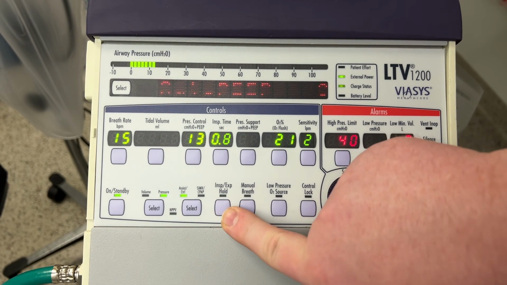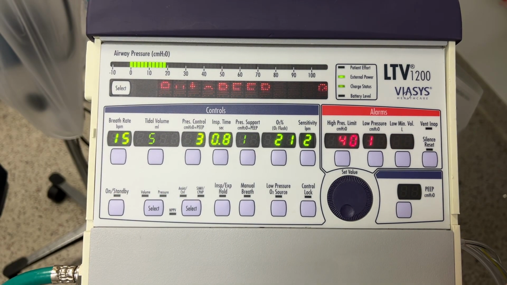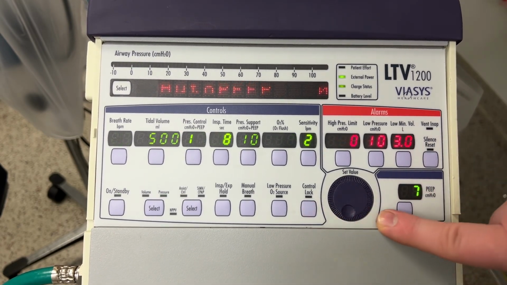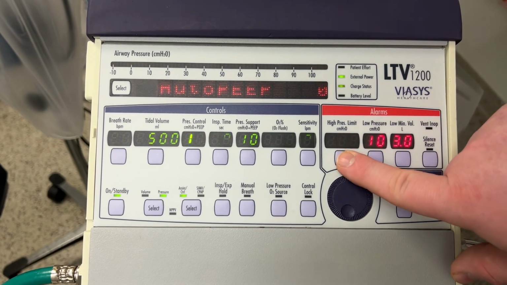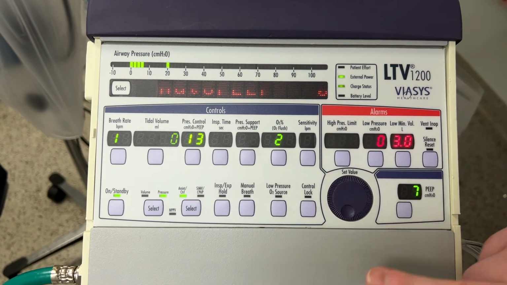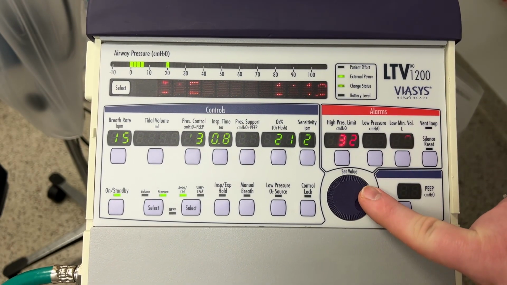Not a button you're going to use very often, but it's there if you need it, okay? Control lock there. Locks the controls. We're not really going to use it because we're not using it in an inpatient ventilated setting, at least not right now.